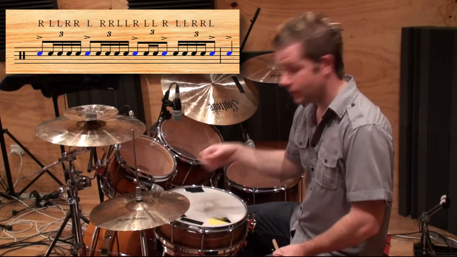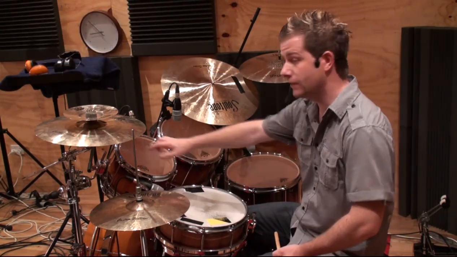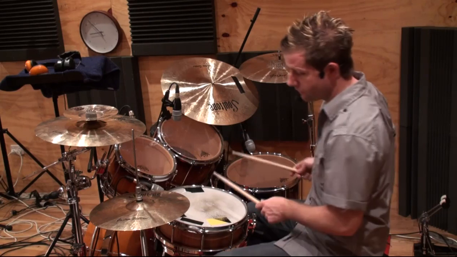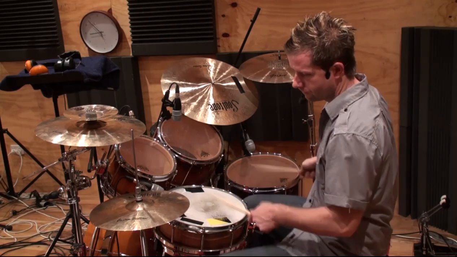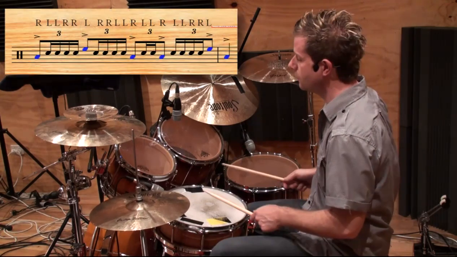Then, in the next interpretation, I'm putting all of the right-hand accents on floor tom, and the left-hand accents on first tom. I get this. Okay, a bit faster. 1, 2, 3, 4.